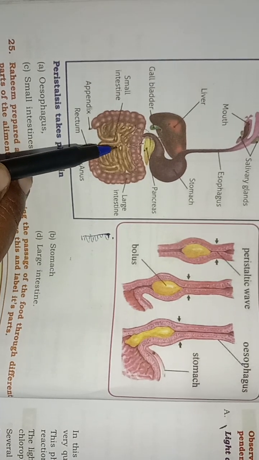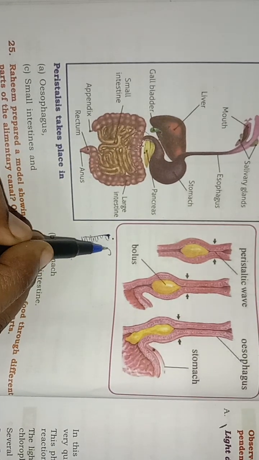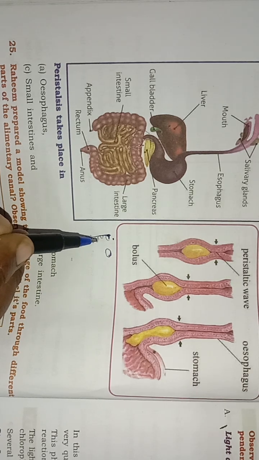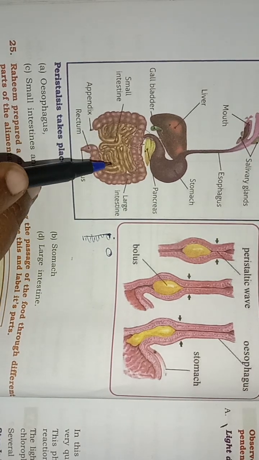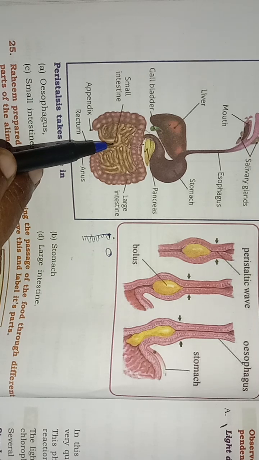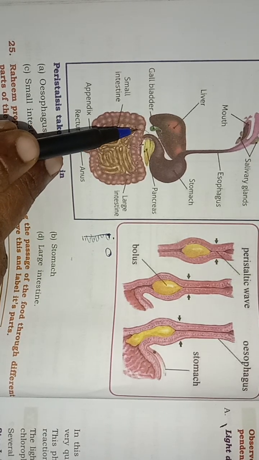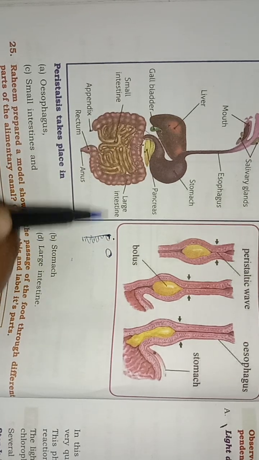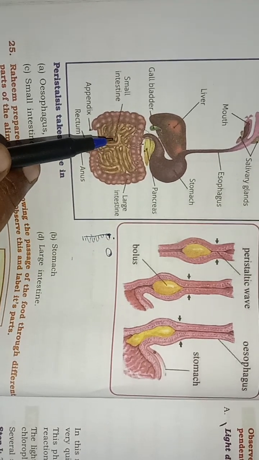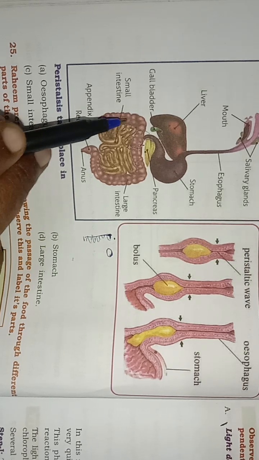The small intestine got its name from its small width only, not its length, right? Lengthwise, the small intestine is longer than the large intestine, but width-wise it is small. After the small intestine, the food reaches the large intestine.